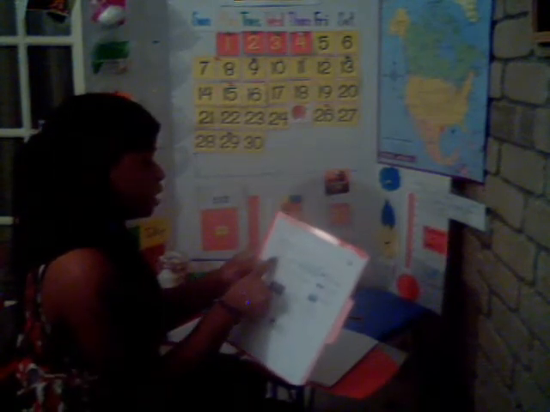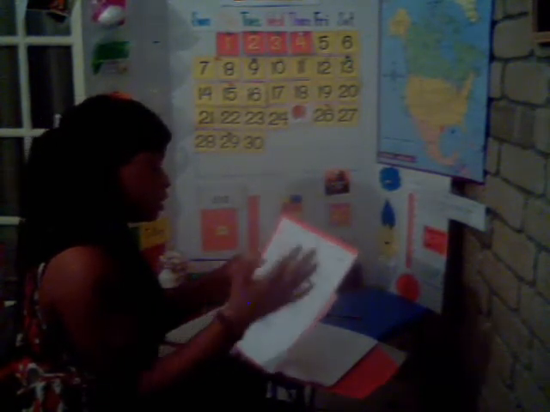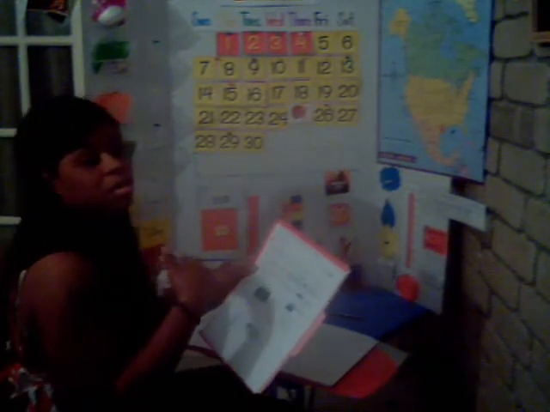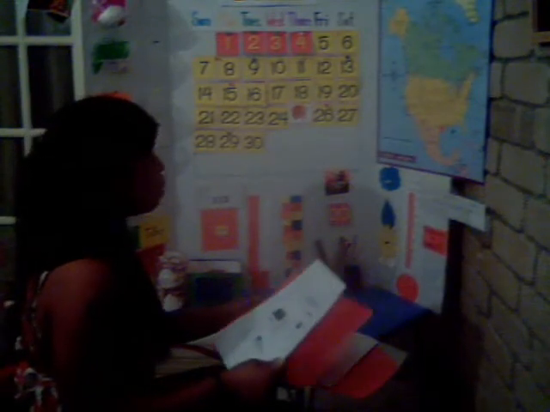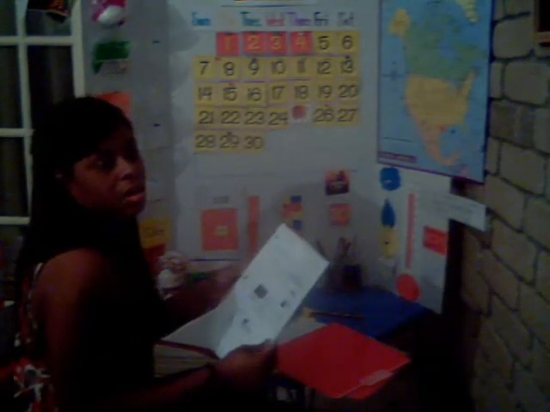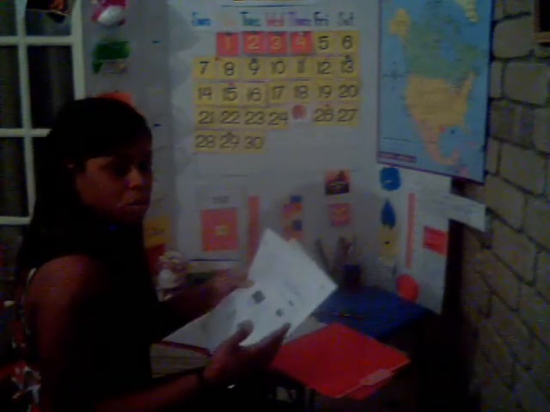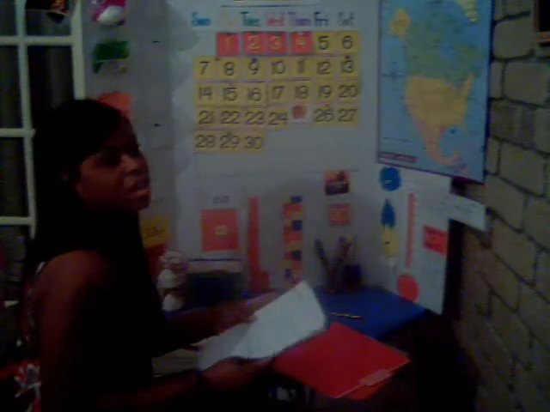On here it indicates the current temperature. It indicates also the highs and the lows and so forth.